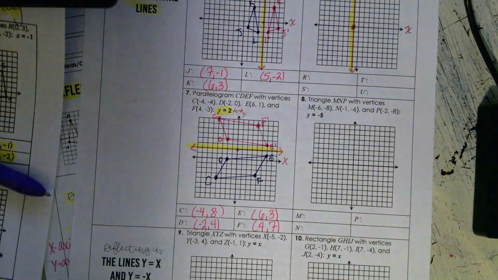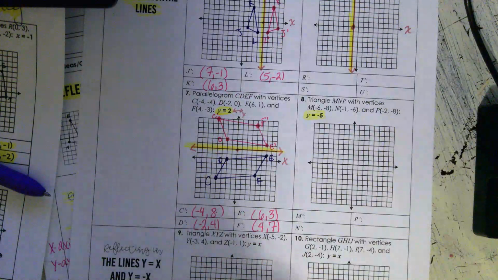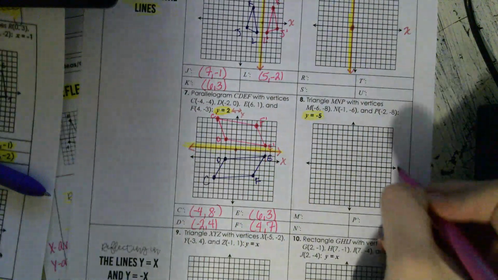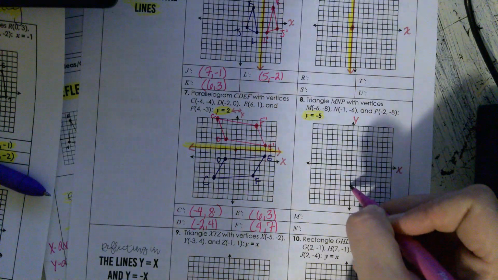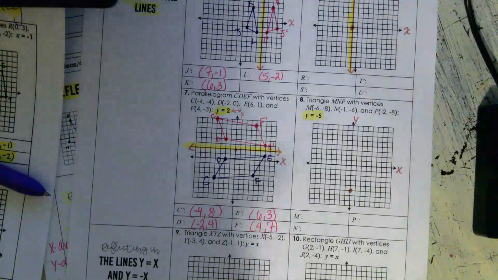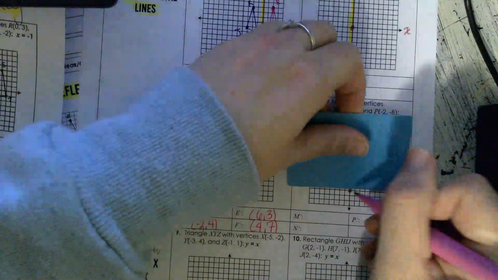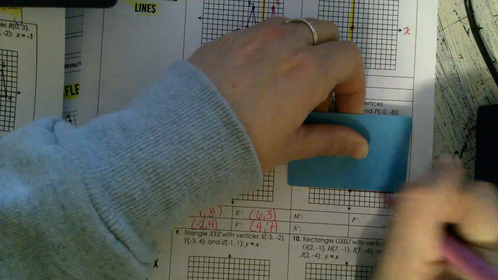Okay, go ahead and try the next one. It's reflected over a horizontal line at -5 on the y-axis. So 1, 2, 3, 4, 5. Go ahead and draw that for you. Try this one on your own, and then we will go over that in class.